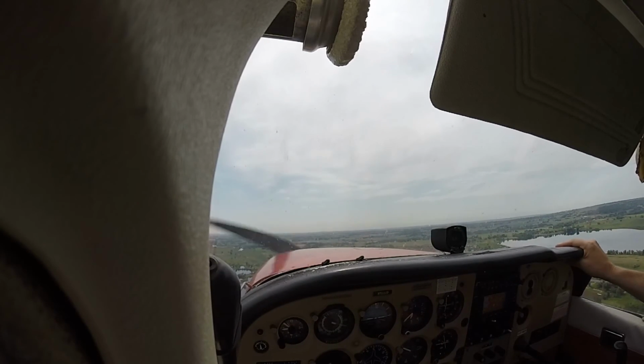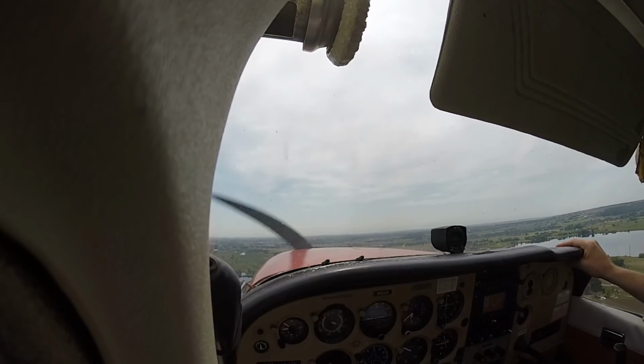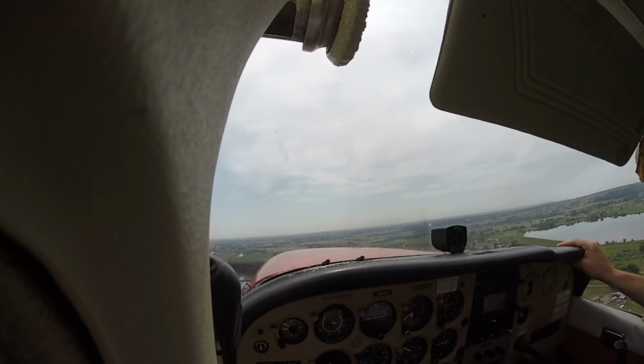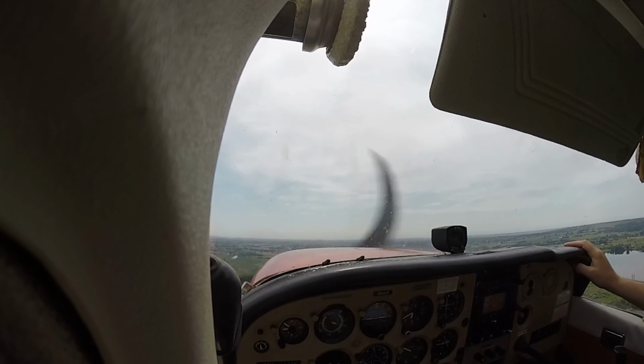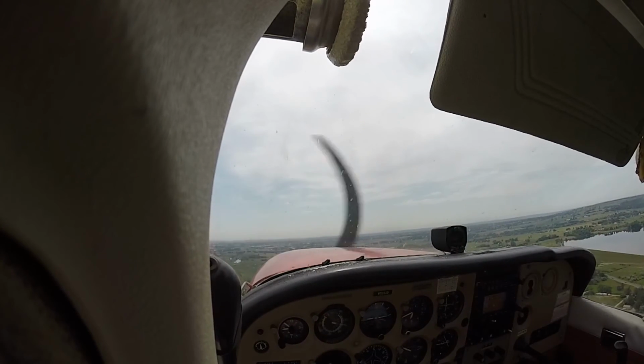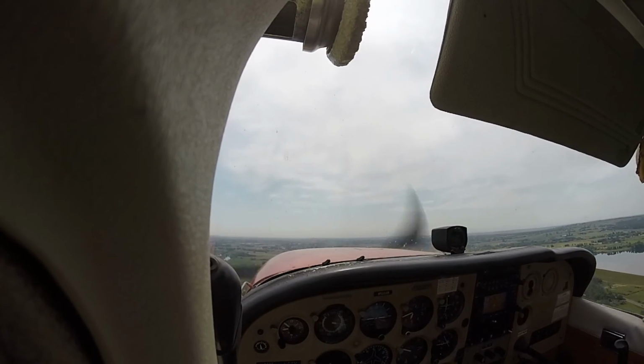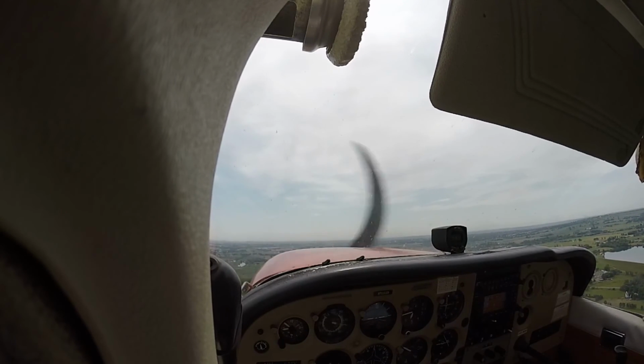He's trying to get everything out in under a second. Yeah. That can be confusing to hear, but sometimes you just get in the habit of making the same calls. But you've got to remember that not everyone in the pattern is used to hearing 93 Yankee and knows exactly what he's doing.